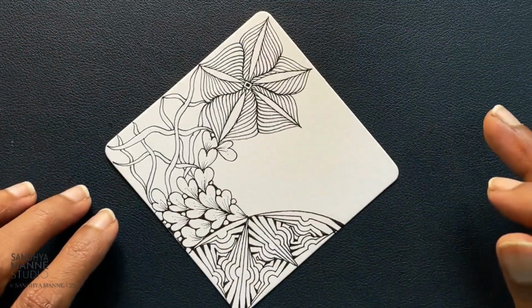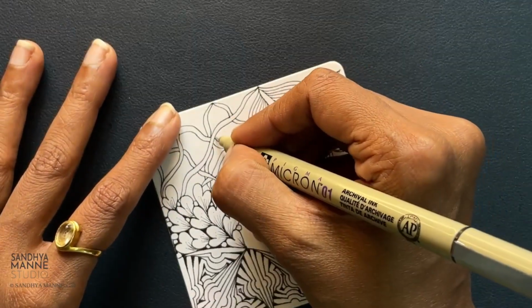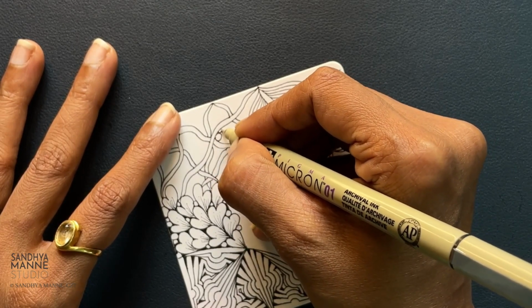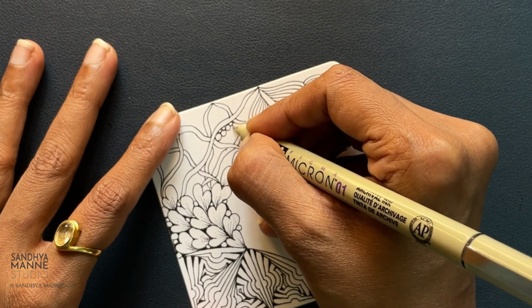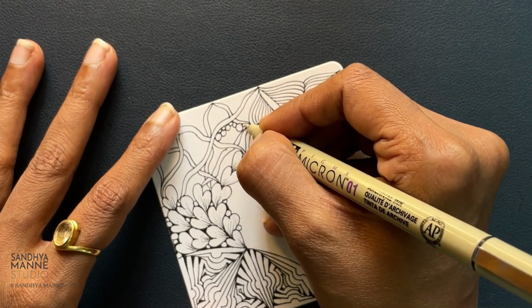Okay, so something like this, and now we're going to add circles in here, lots of circles, and fill this whole section up with circles or triples.